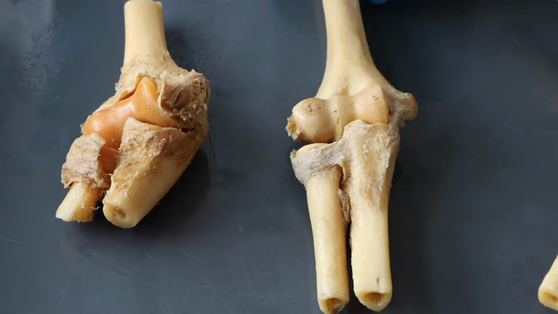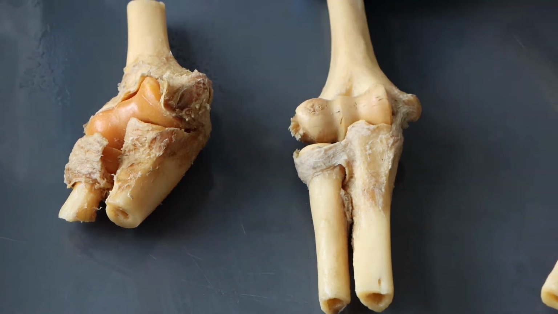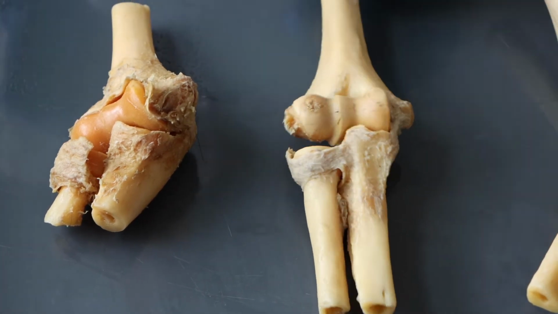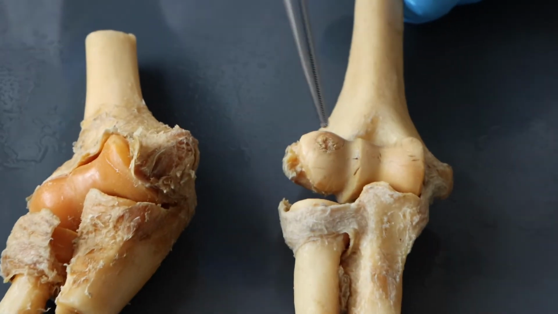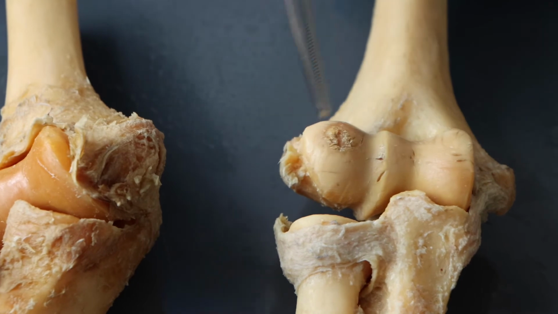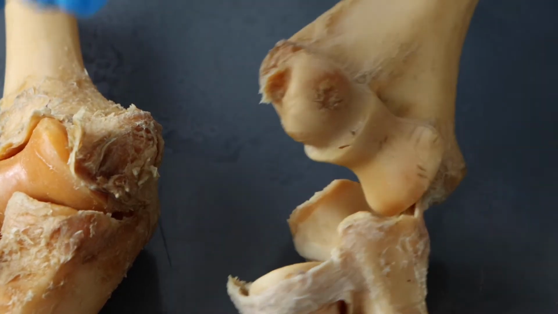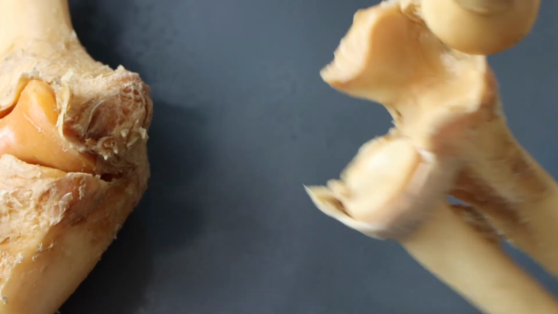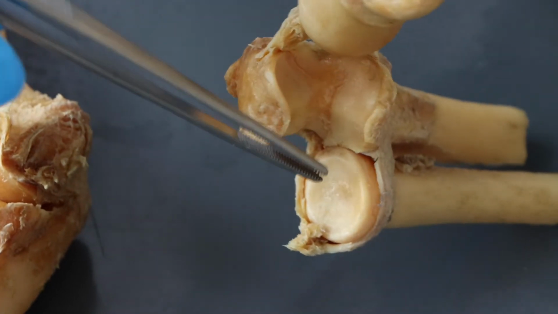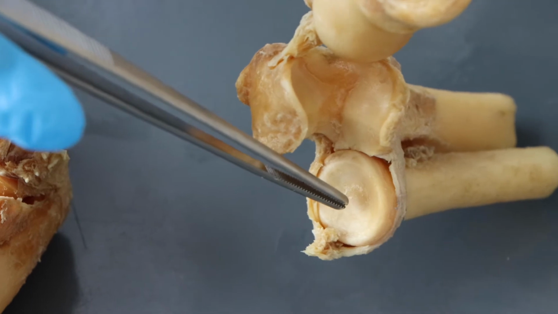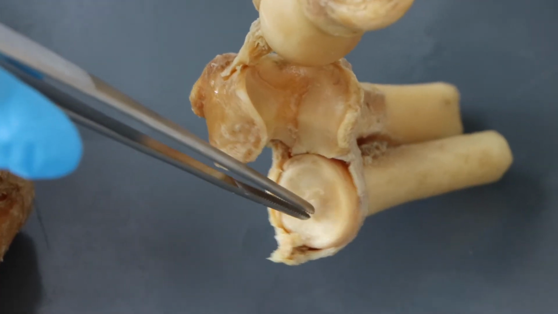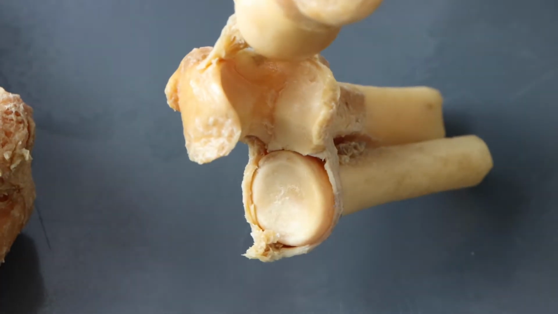Next joint is between the humerus and radius, the humeroradial joint. The articular facet is the capitulum of the humerus, and as we mentioned, at the top of the head of the radius you have the articular fovea. This is the articular fovea.